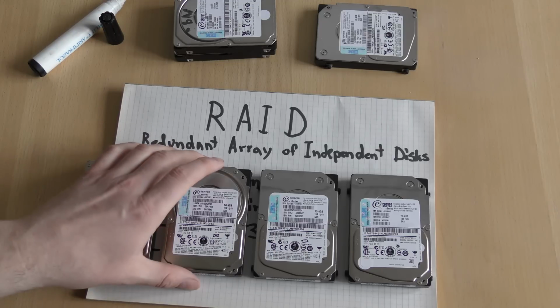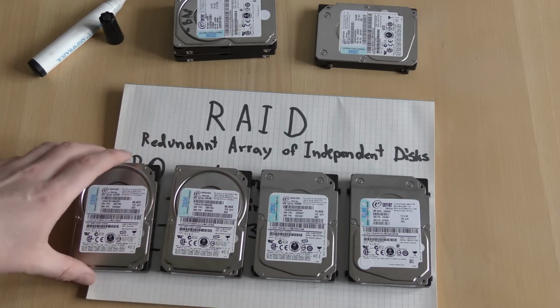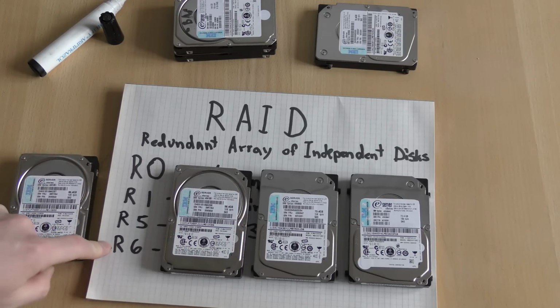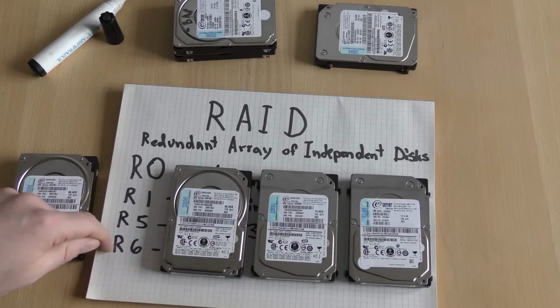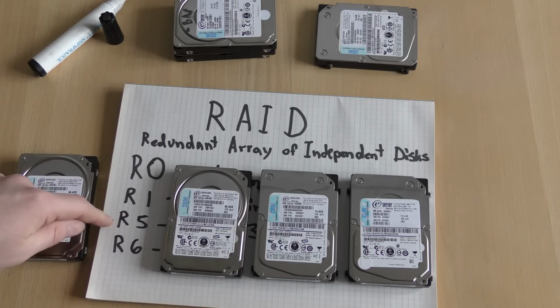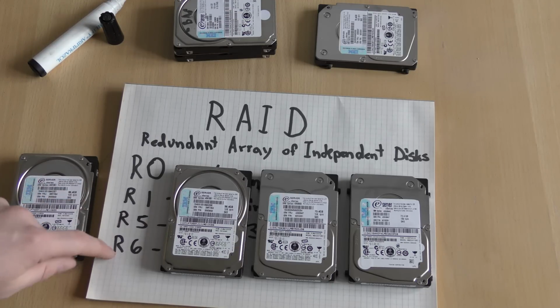The big storage vendors, they recommend at least RAID 6. So if you have a big box of disks, they say that RAID 5 is too small. The minimum is RAID 6.